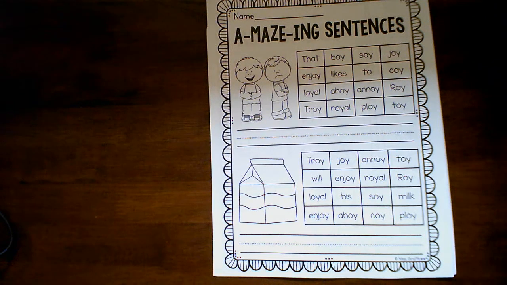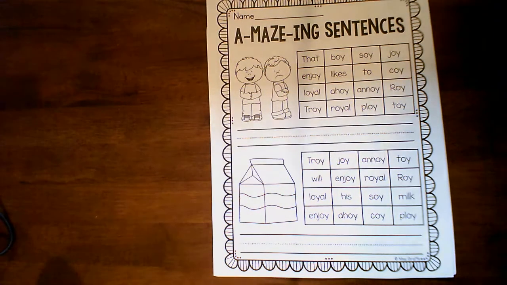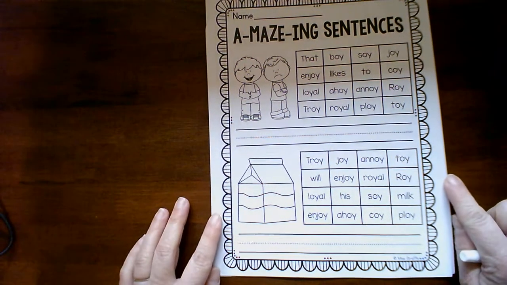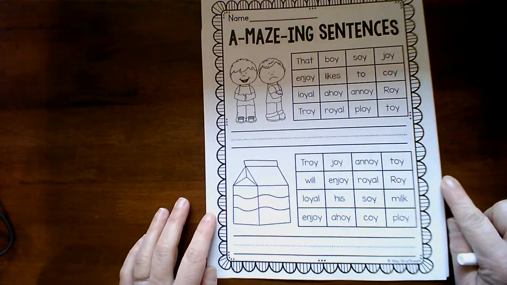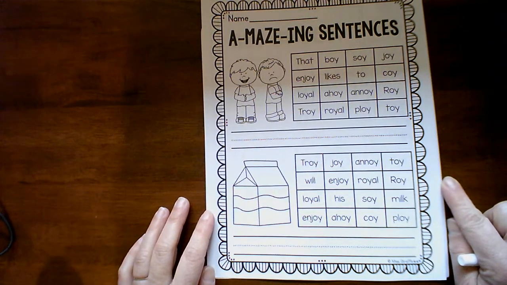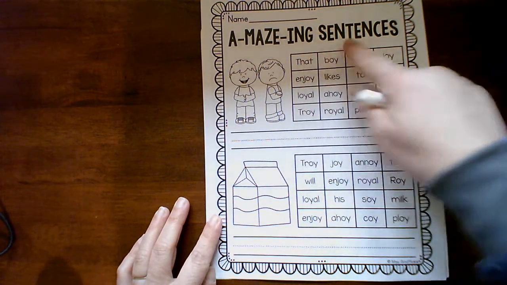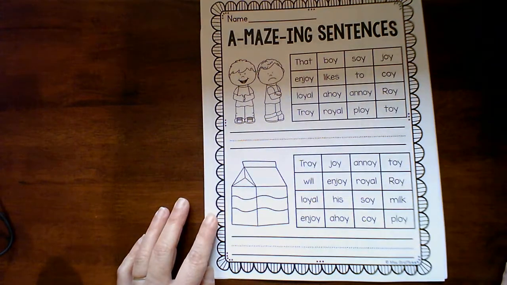Hi, we are back with more oi words. So we have oi words and oy words. These amazing sentences have oy words in them, oi, and that's when oi comes at the end of the sentence. So you're going to remember last time, start here and try to make a sentence as you go through.